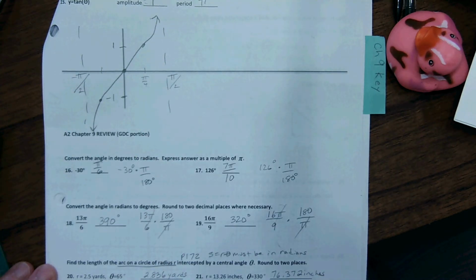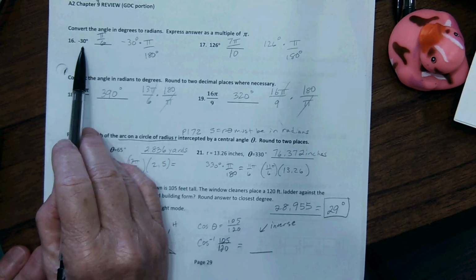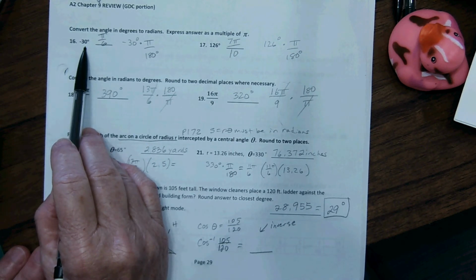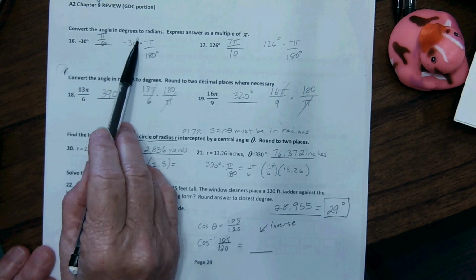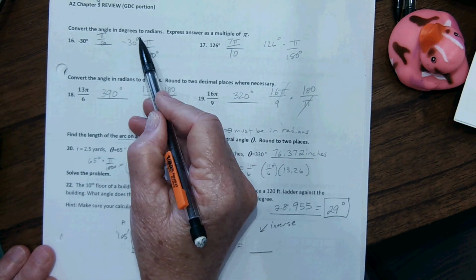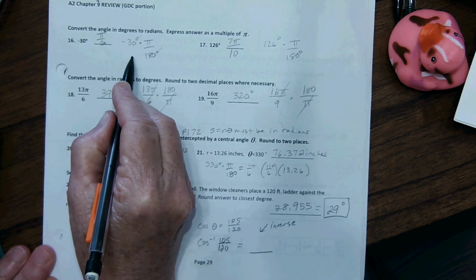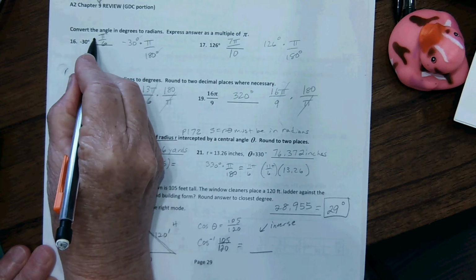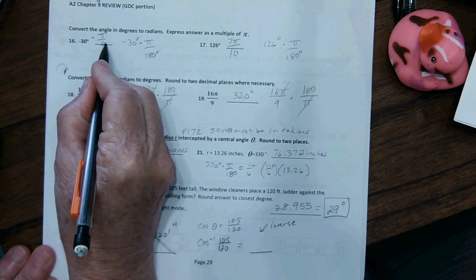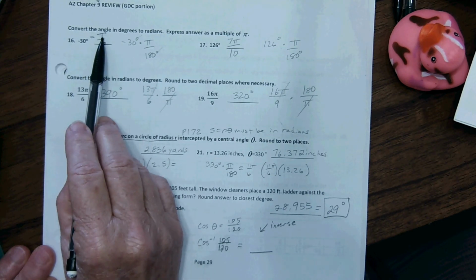Now you're going to get out your graphing calculator and convert angles from degrees to radians. I'm in degrees. I multiply by pi over 180. My degrees cancel out. So my answer, since I started out negative, is going to be negative pi over 6. And I do leave the pi in my answer.